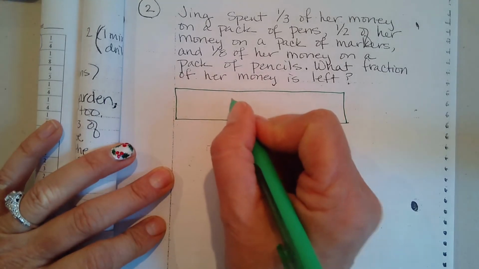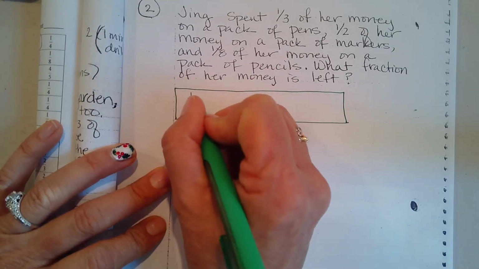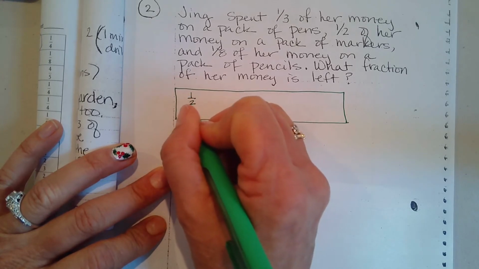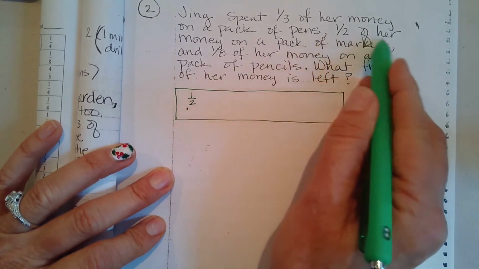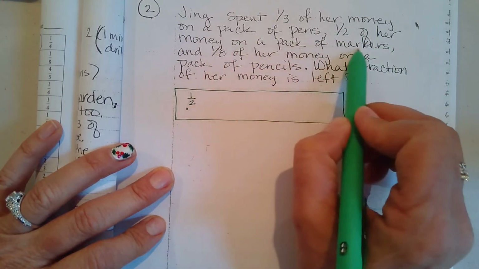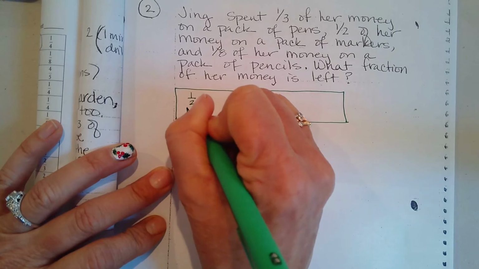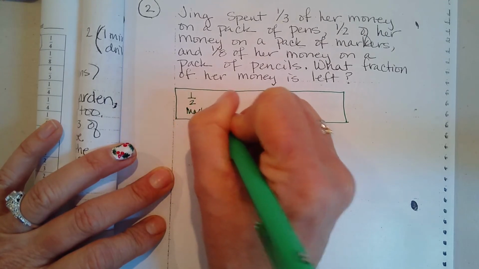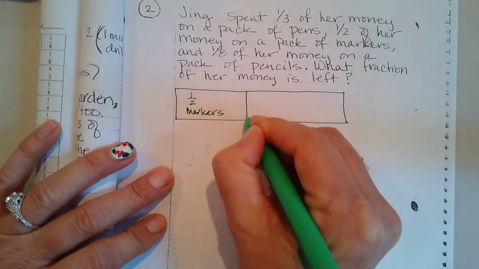All right, so she spent half of her money on a pack of markers. So that's half.